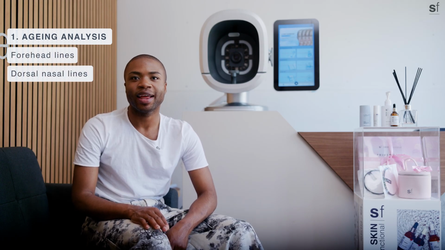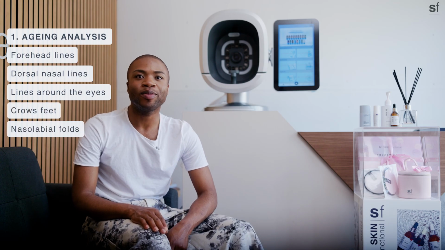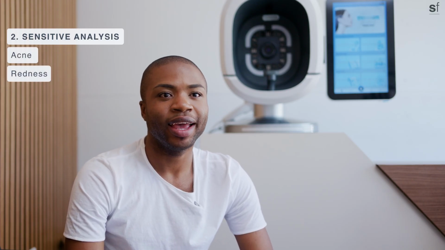The machine analyzes 4 major symptoms with 30 detection dimensions. 1. Analysis of aging, which includes forehead lines, dorsal nasal lines, lines around the eyes, crow's feet, and nasolabial folds. Number 2. Sensitive analysis: acne, redness, acne rosacea, and barrier.